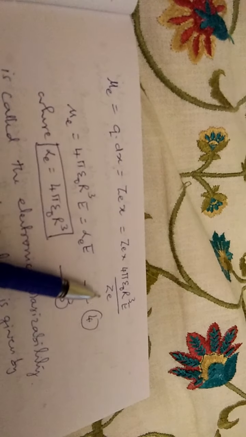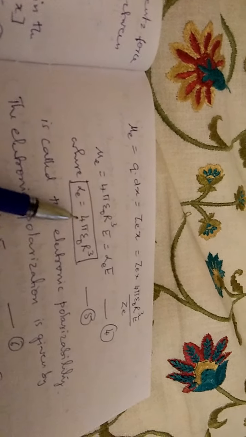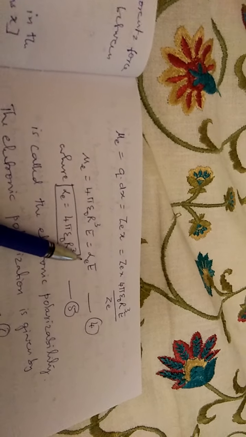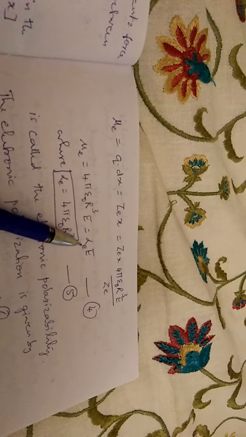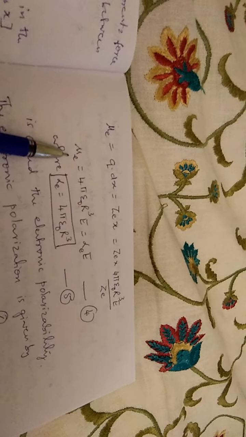Now the electronic dipole moment of the system is given by mu E is equal to q into dx, so Ze into x. So that x value is substituted here, so we get mu E is equal to this value. From this we know that mu E is the electronic polarizability multiplied by E, where this is the electronic dipole moment. So by equating these two, we'll get alpha E E is equal to this value.